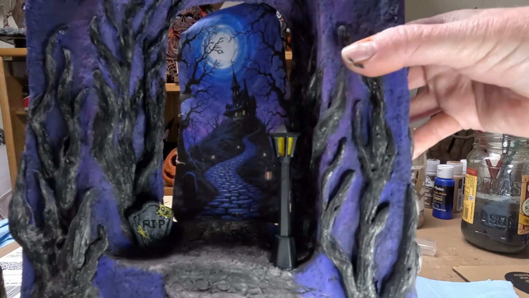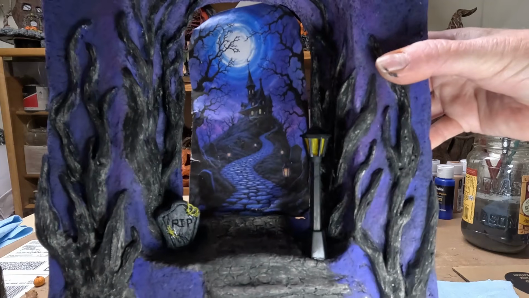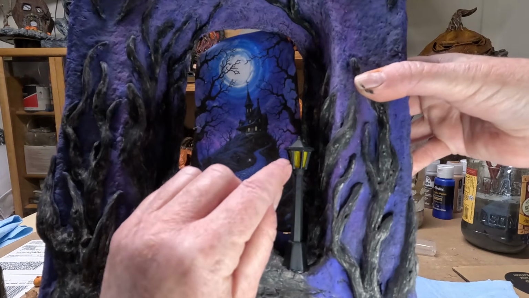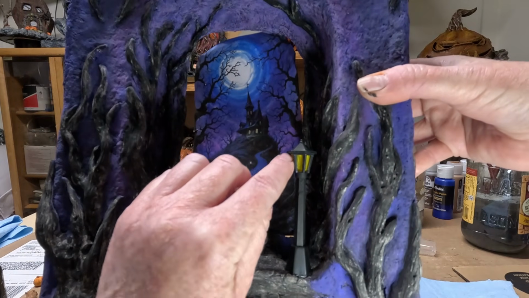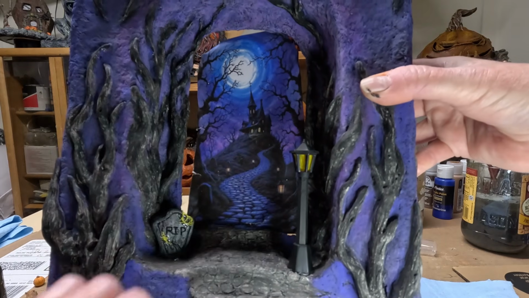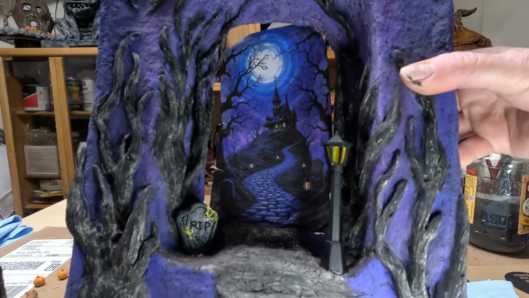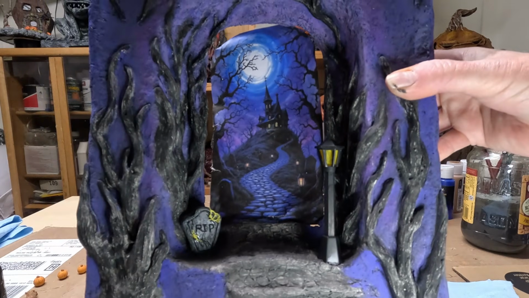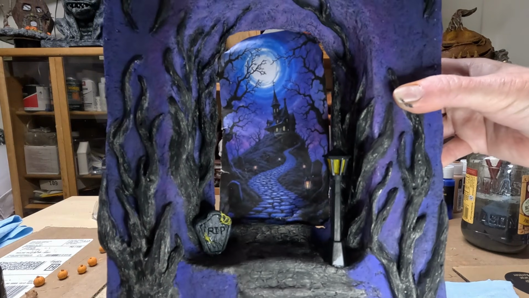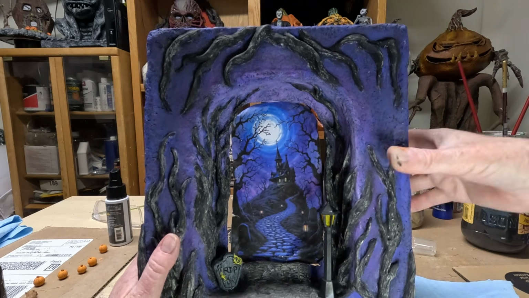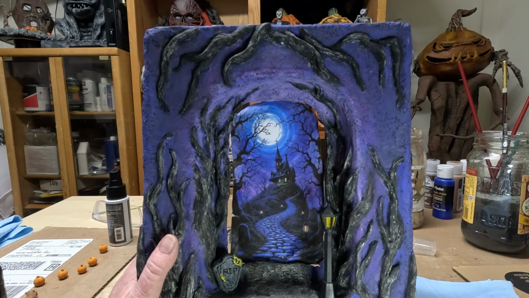And then my little street post, I did decide to put that in there. I think it looks pretty good. It had plastic little windows for the street lamp post there. So I just went in with some bright yellow paint and just painted those plastic pieces for the windows. And then I super glued that into place too. This is pretty much done.